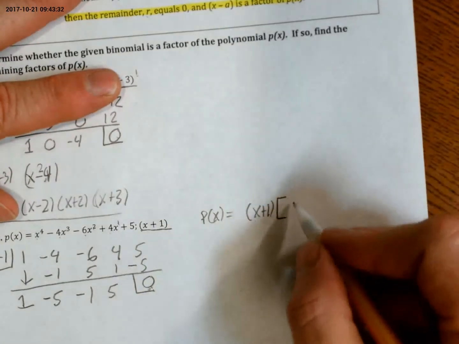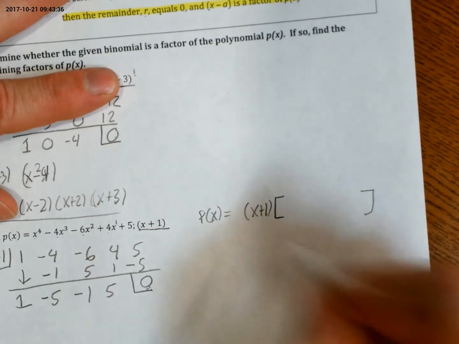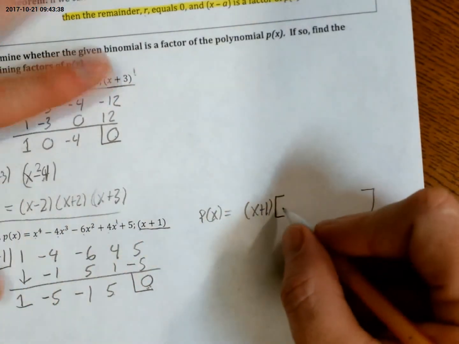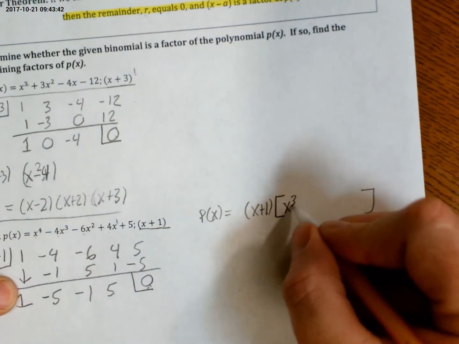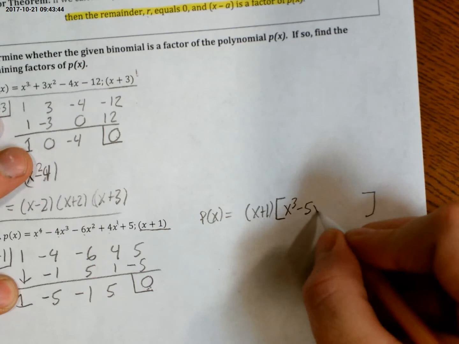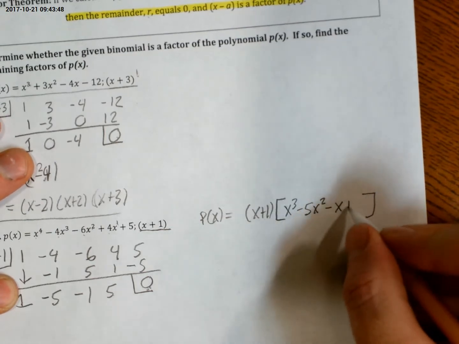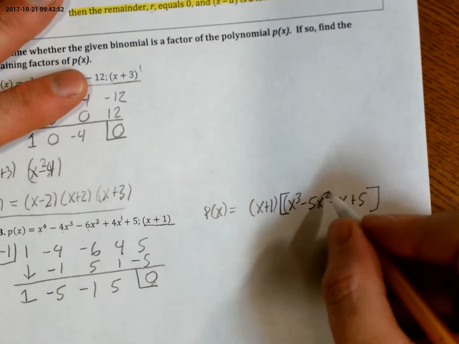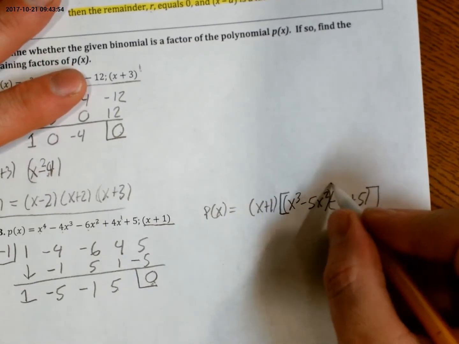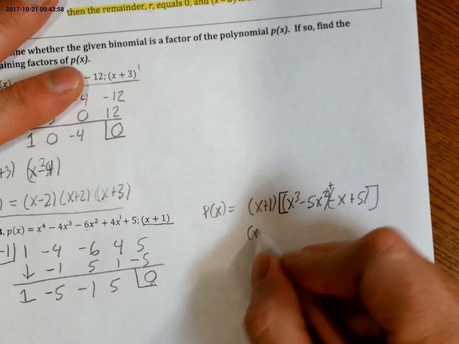So I'm going to put this in kind of a bracket over here so it stays separate from the original factor. And instead of being to the 4th power, that's to the 3rd power. So I have x cubed minus 5x squared minus x plus 5. We got 4 terms, so I'm going to break these apart and try to factor these by grouping. Alright, so I'm going to keep my x plus 1.